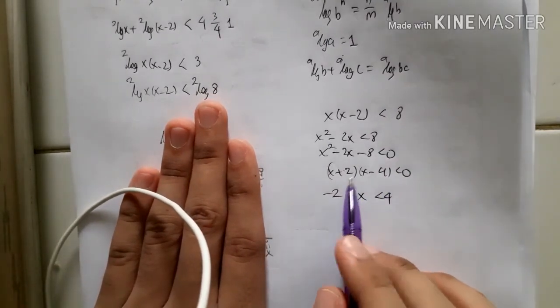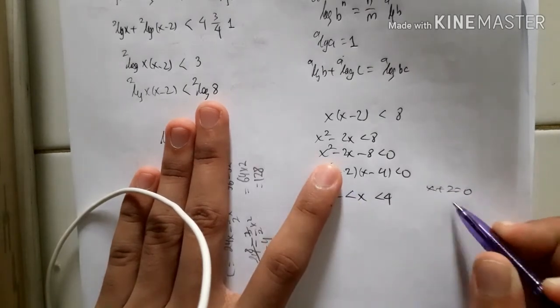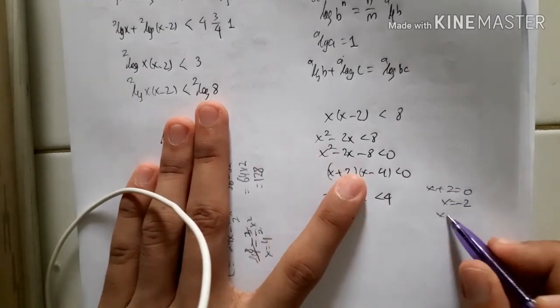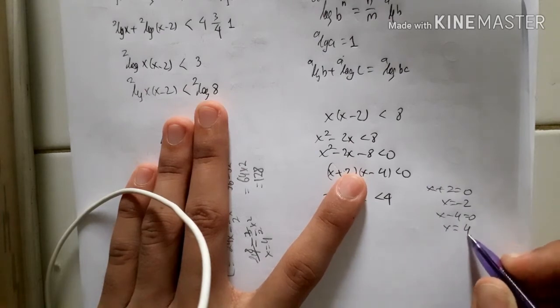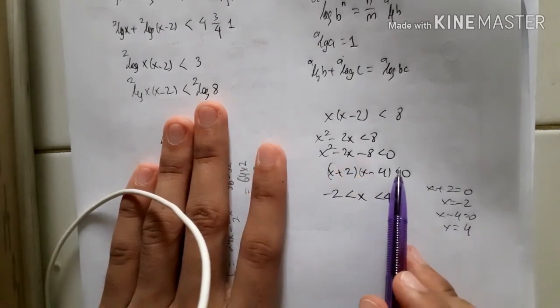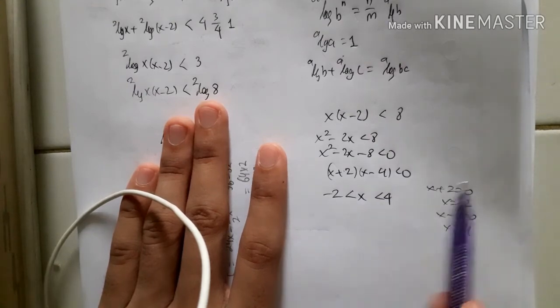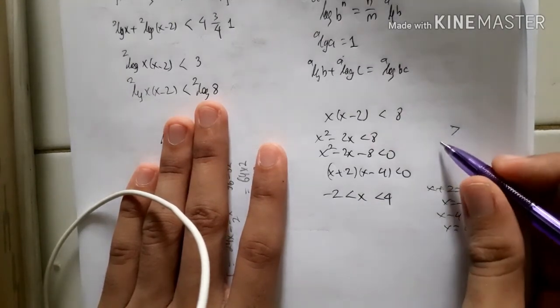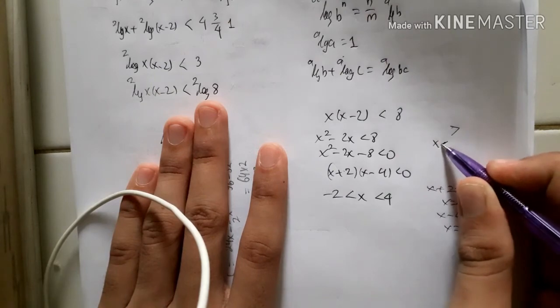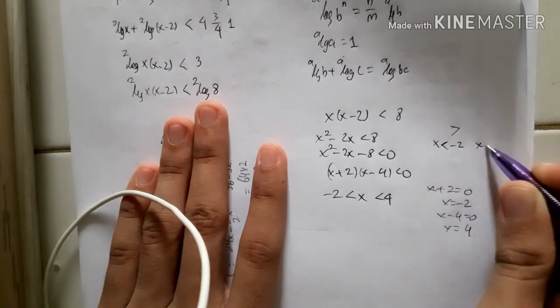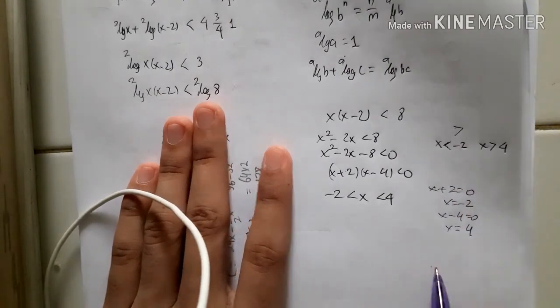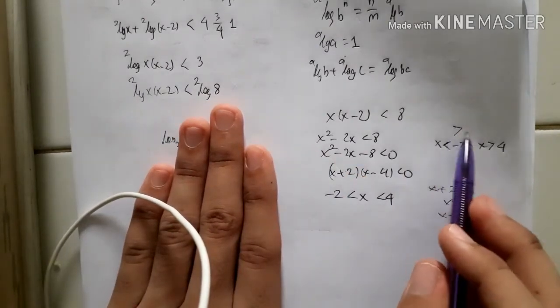So this is just x plus 2 equals 0, x equals minus 2, then x minus 4 equals 0, x equals 4. And remember, if you have less than, you write it as minus 2 less than x less than 4. If you have greater than, you make x less than minus 2 and x greater than 4. So this is the big difference between less than and greater than.